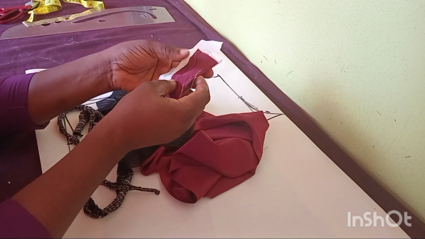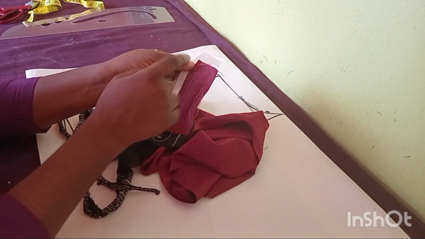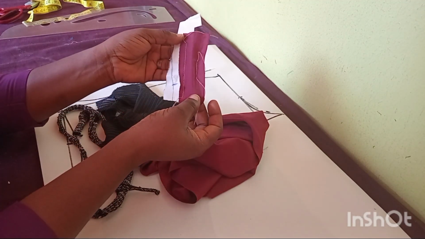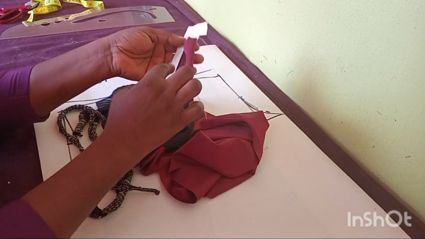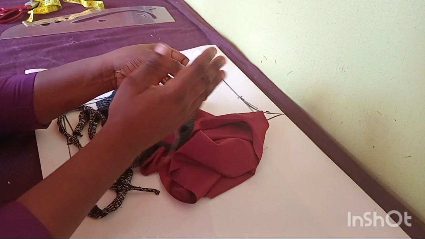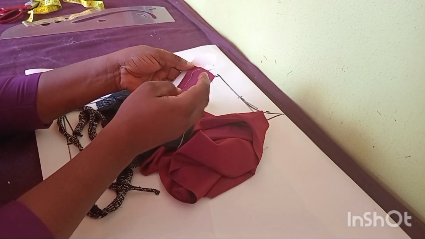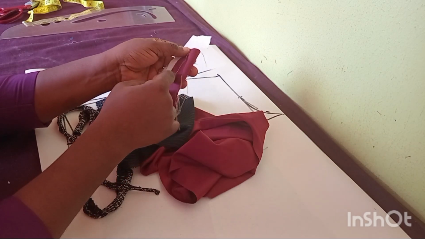What do you do? Look for a paper, put it under your fabric, like you see. It is still the same material. I put a paper under it. You can see it. You have to be doing this for every stitch you make. So just look for a long paper, put it under it, then you sew. There is no way you put a paper under it and it will not sew.